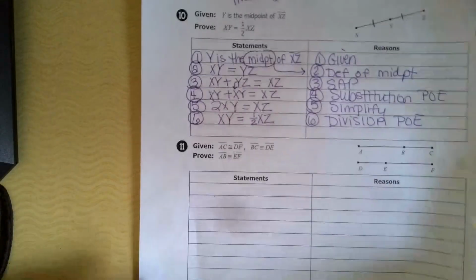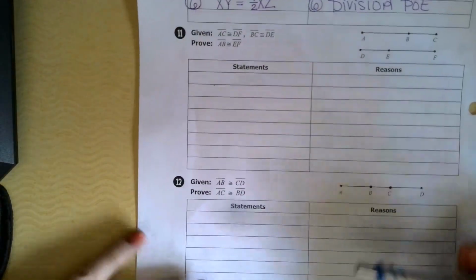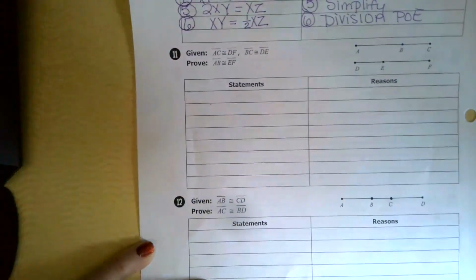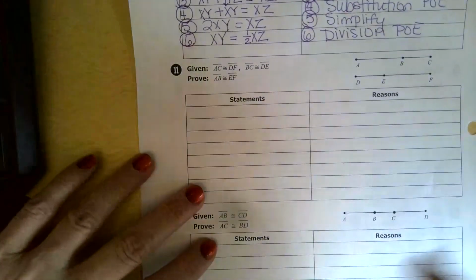All right, number 11 is actually a very classic geometry segment proof. I would probably put one like this on your test. So I want you to really pay attention. All right, first of all, let's write our given.